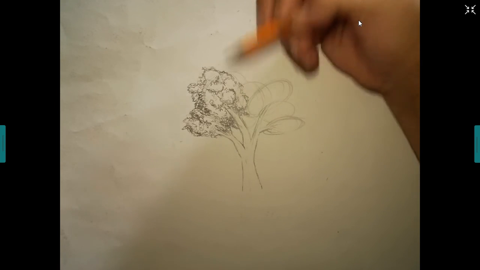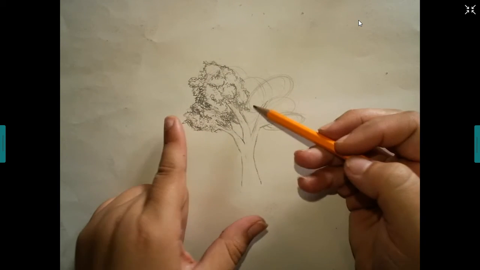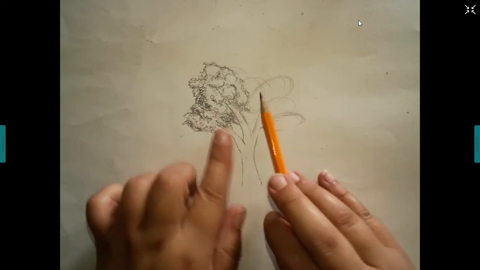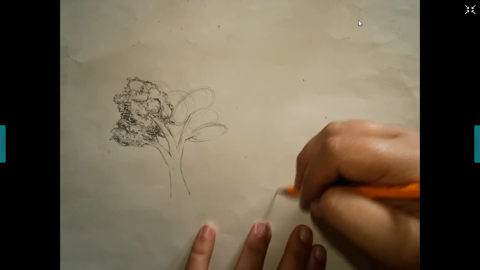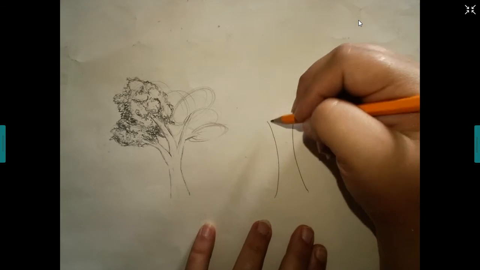Okay, and in the interest of not making this video super long, I'm going to stop here, but I think you get the basic idea. So this is what we want to do for a tree. We do not want to do that.